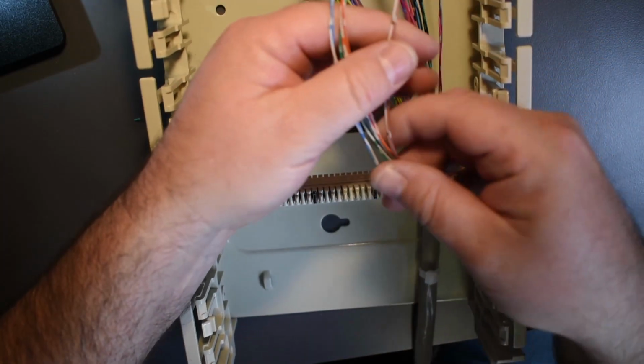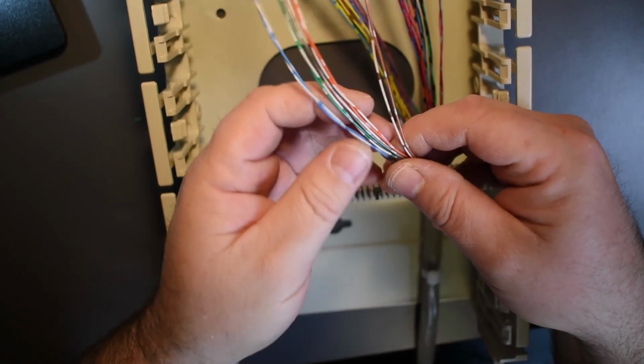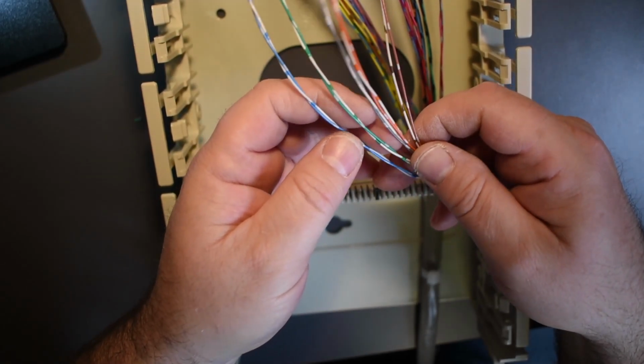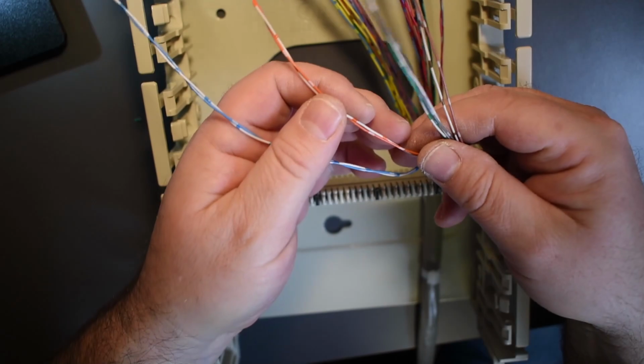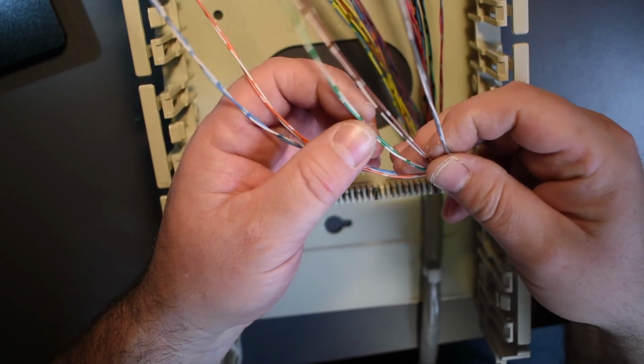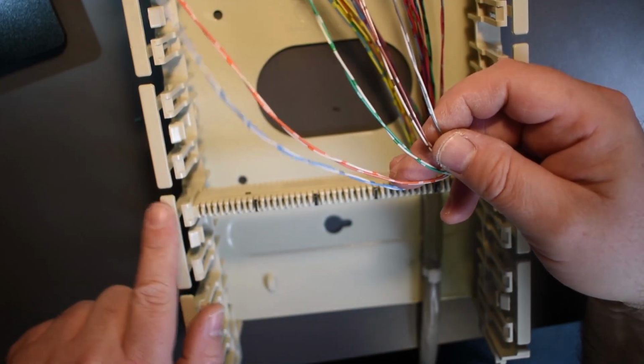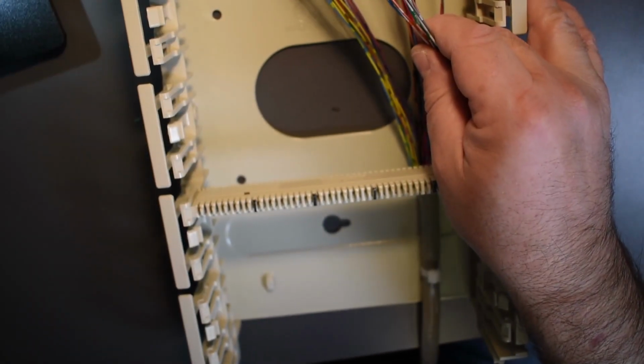So here we have our white group, and it's going to go in this order: blue, orange, green, brown, and slate. Slate stands for gray. That's how we're going to start that on the termination strip. So let's start doing that.